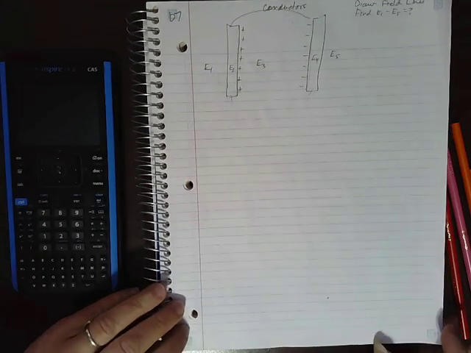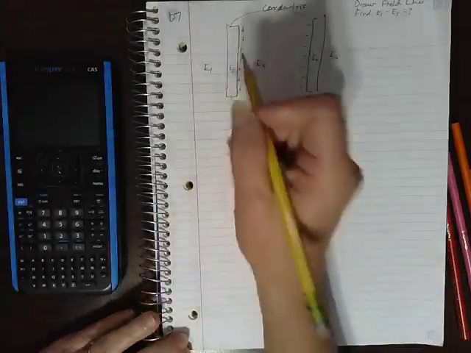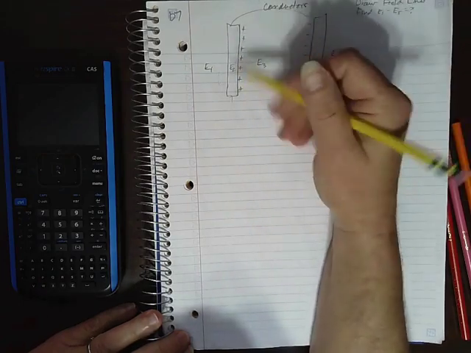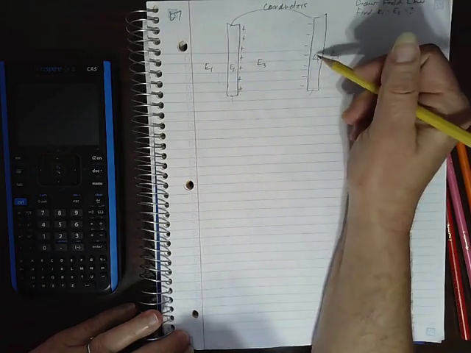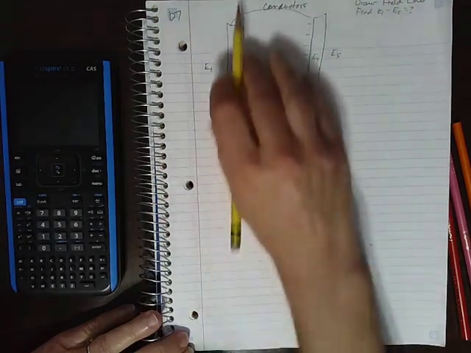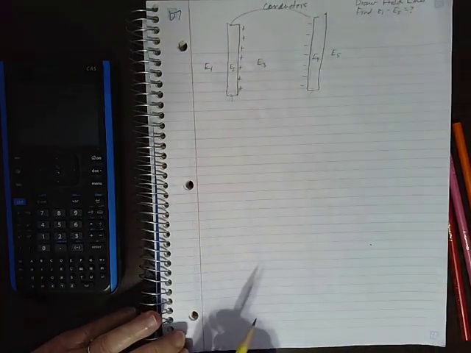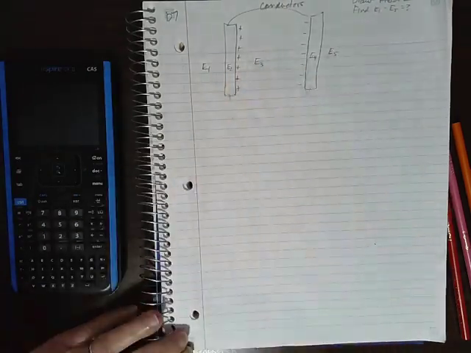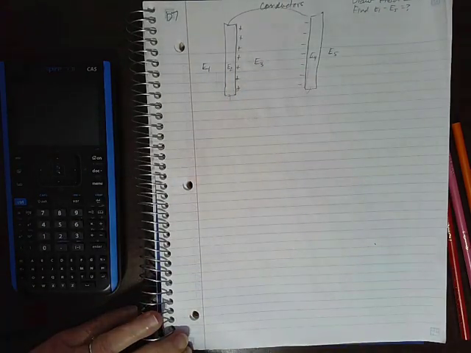Time for some more Gauss. All right, so we've got two parallel plates. One has positive charge on it, one has a negative charge on it. Since they're close to each other, they attract each other, so the charge is all on the inside of the plates, or insides towards each other. And we want to know the electric field in all these 5 different locations with respect to the plates.